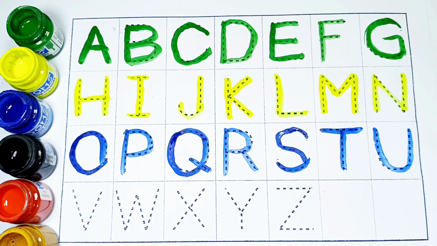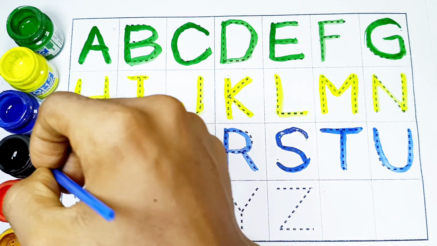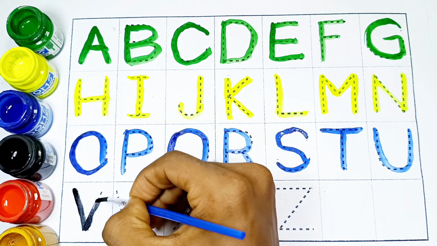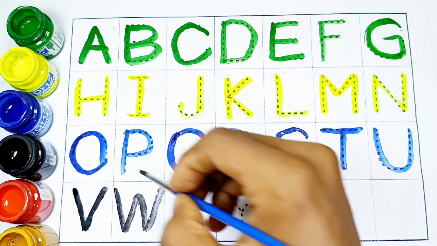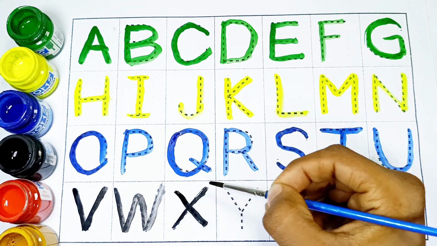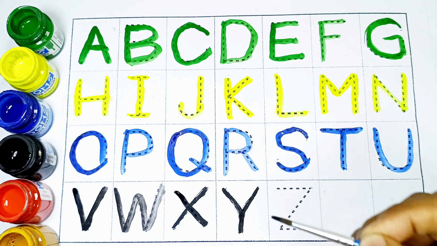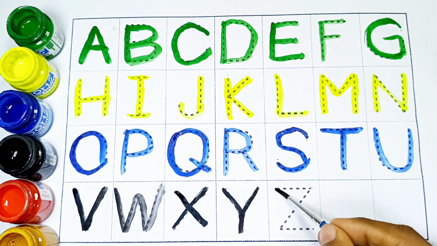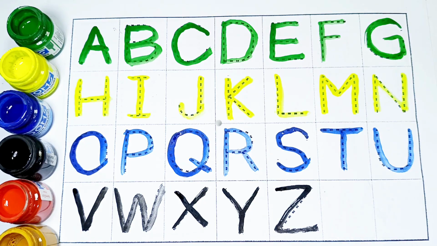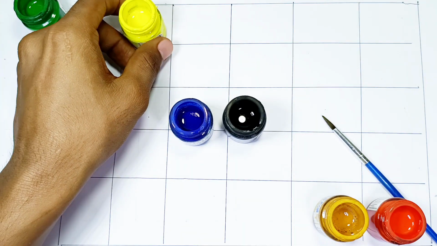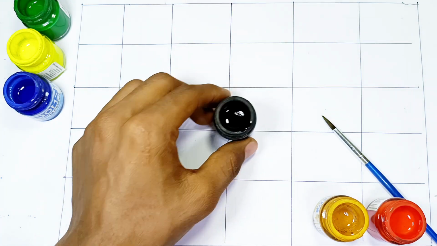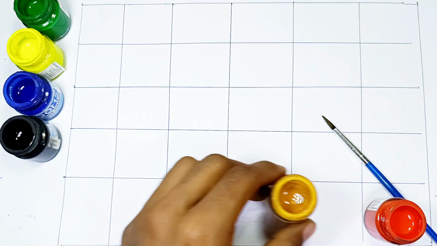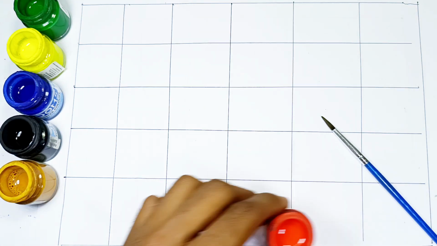U for umbrella. Now you draw V and use black color. V for van. W for whale. X for xylophone, Y for yo-yo, and Z for zebra. Green color, yellow color, blue color, black color, yellow ochre color, and red color.